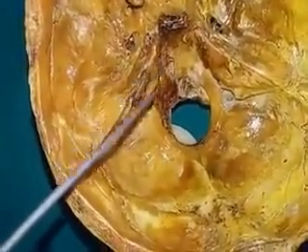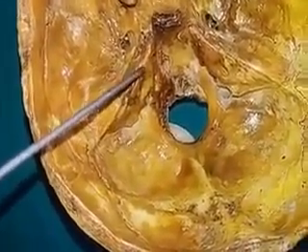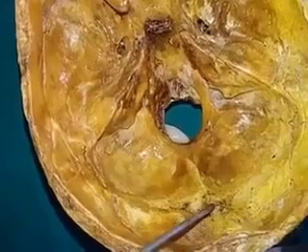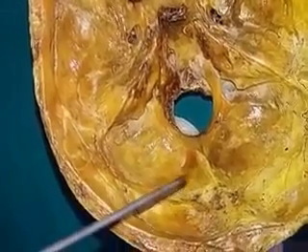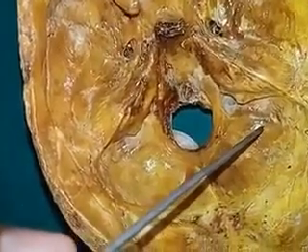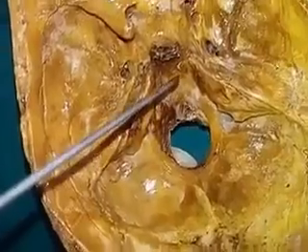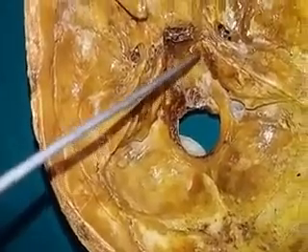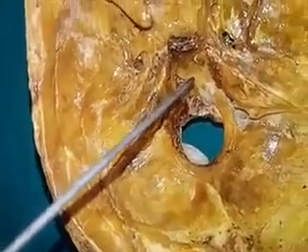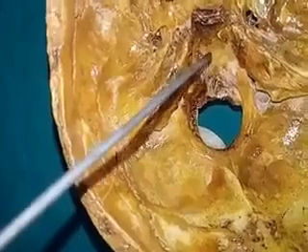Now we are at the posterior cranial fossa, which is bounded anteriorly by the petrous part of the temporal bone and posteriorly by the occipital bone. You can see the mastoid part of the temporal bone here, and the dorsum sellae. This is a depression, a slope-like area called the clivus, which is related with the basilar plexus of veins.